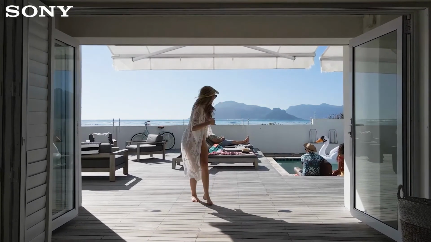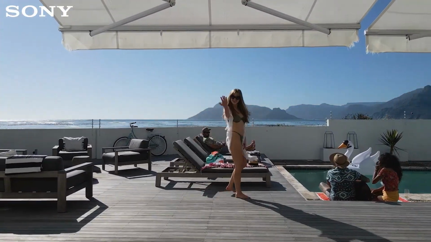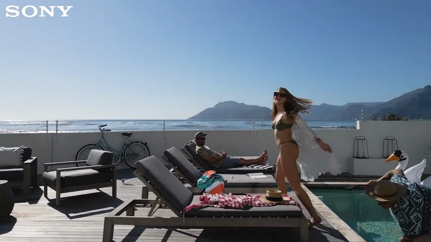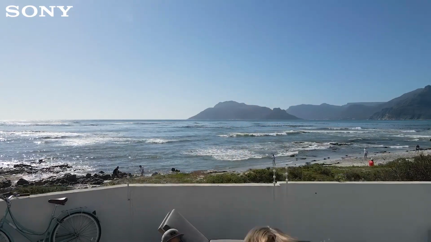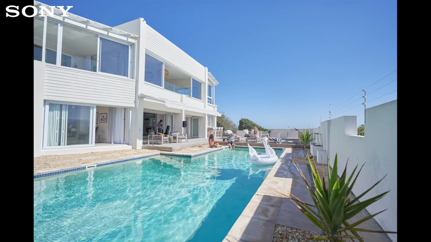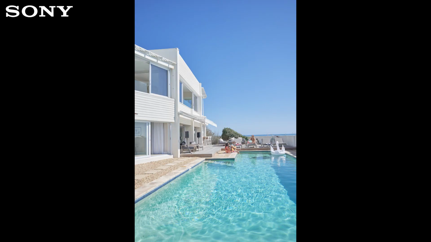Next location is the deck area and the pool, where we're going to focus mostly on exterior shots of the villa, but we're also going to be creating a lifestyle story that we can shoot from a distance, and then we can come in closer and capture that from a more detailed perspective.